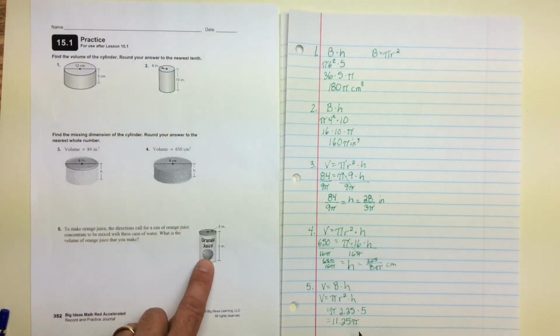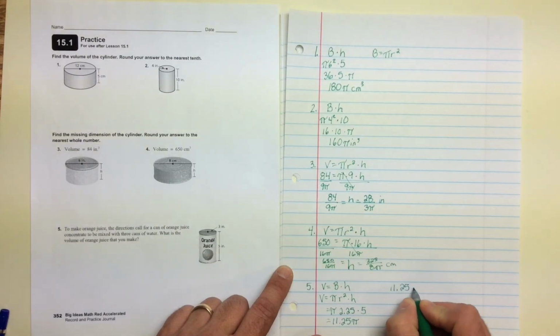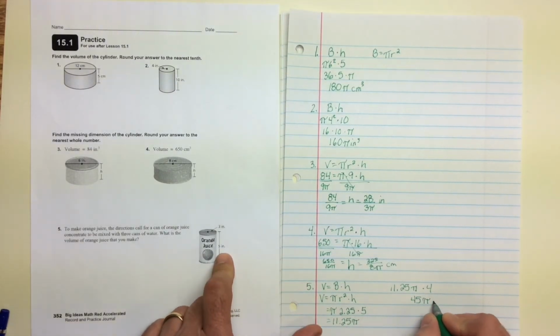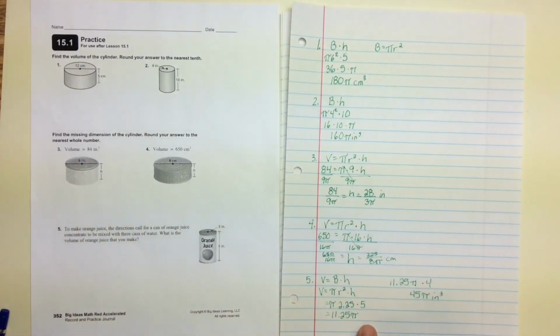But you have to mix the orange juice, so that's 1 can, with 3 cans of water, so 3 additional cans, so you have 4 cans. So we have 11.25 pi times 4, 44, and 0.25 times 4 is another one, so 45 pi inches cubed. That'll be the volume of orange juice you make.